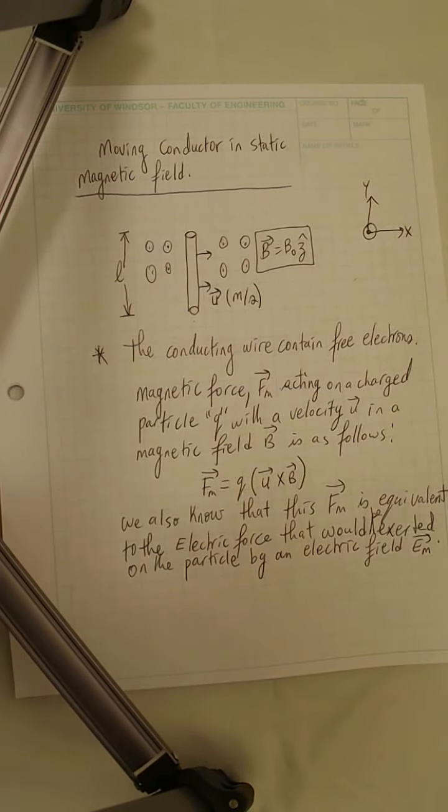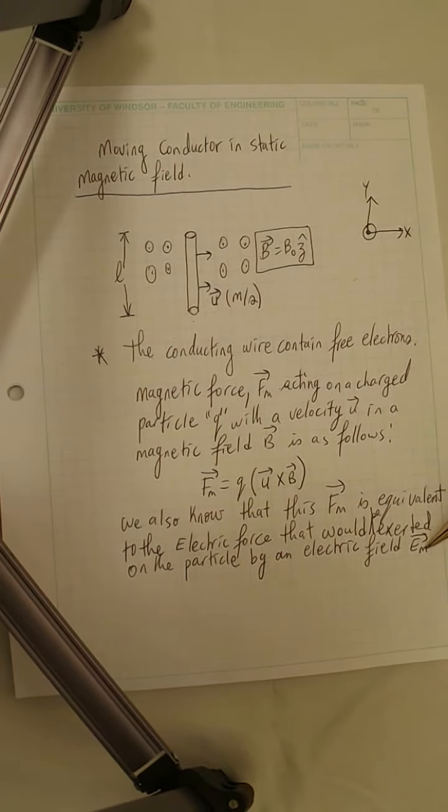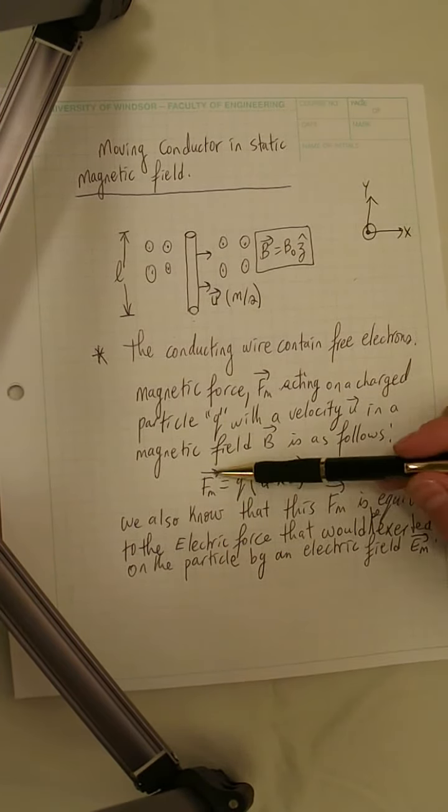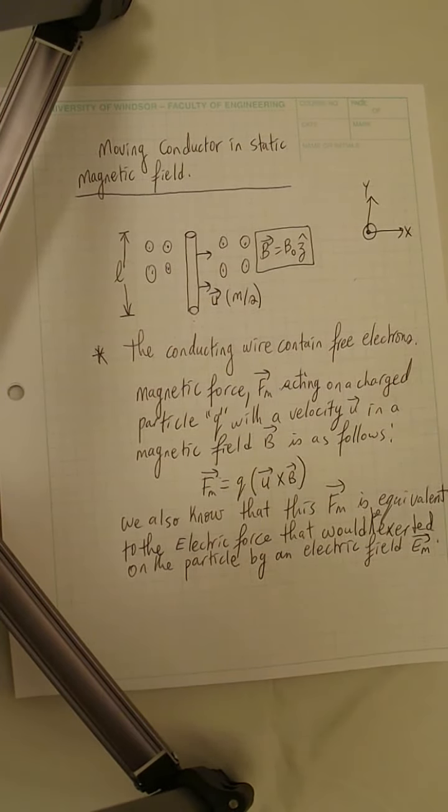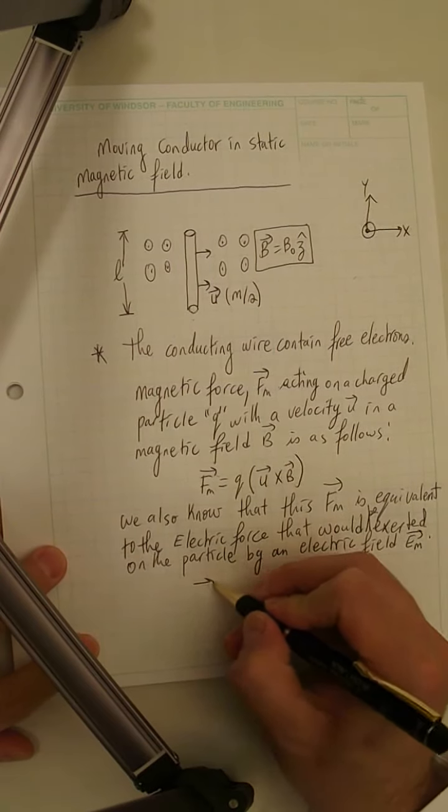In other words, we can relate the electric field component to our magnetic force component. We do the following.